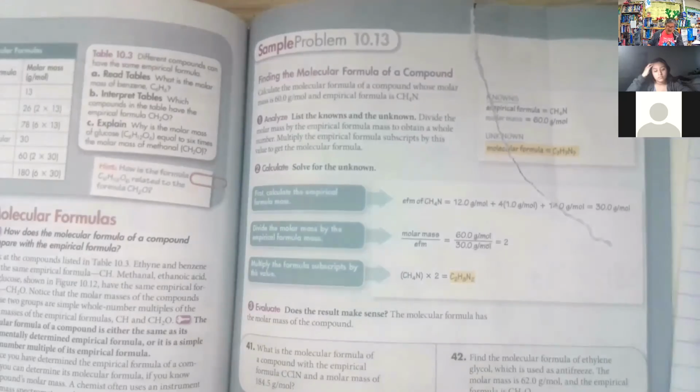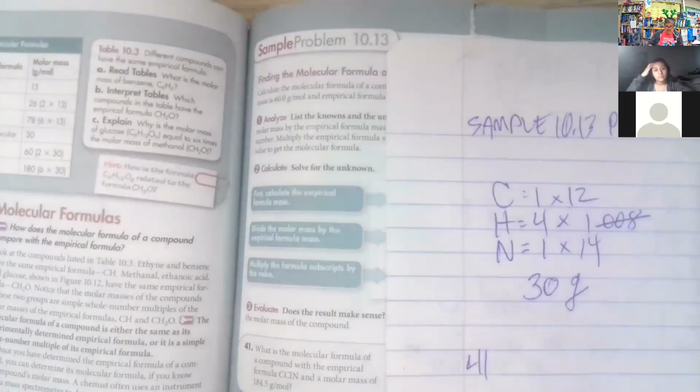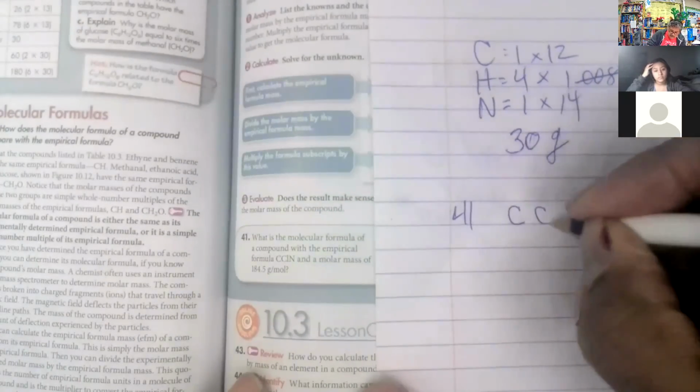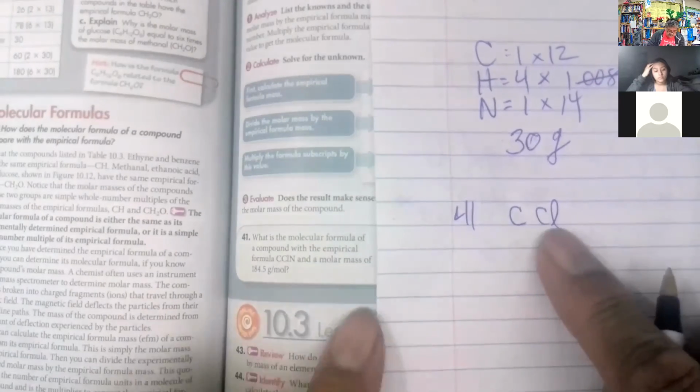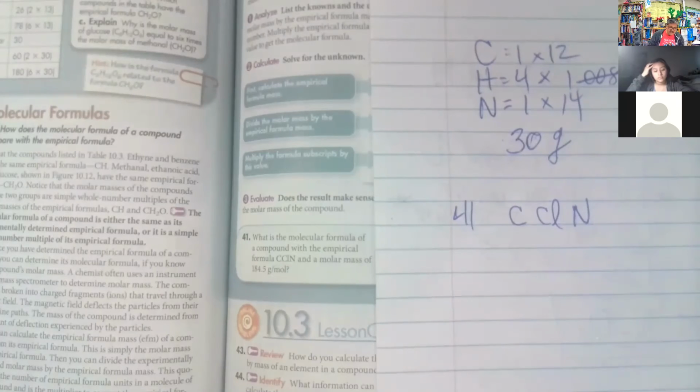Let's do one. There's only 2 of them, but let's do one. Let's do 41. Number 41, what is the molecular formula of a compound with an empirical formula CCl, and so a recursive L, so you can see the difference between that. And there's one of each of those. And then the molar mass is 184.5 grams per mole.